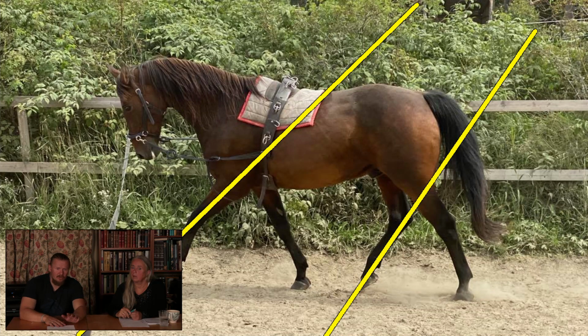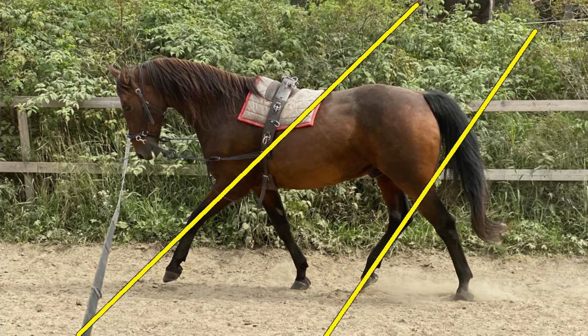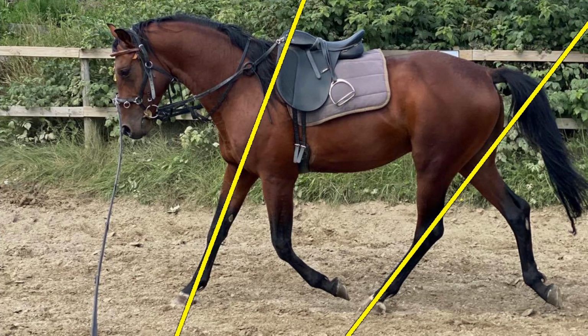All right. So in this picture, you can see that the horse is opening up between the front legs very much, but not so much in the hind legs. Yes. Can we see the Parsifal one again? And here it's the opposite. The front legs don't open up properly, but the hind legs open up pretty good.